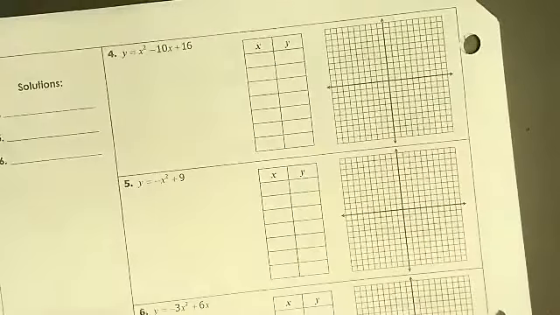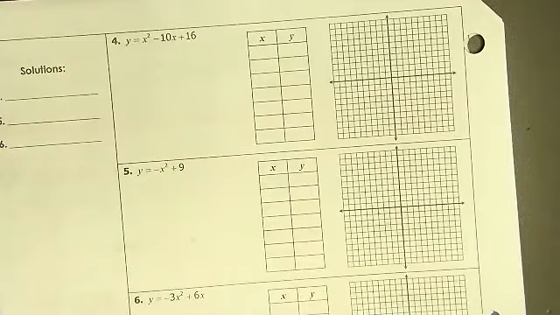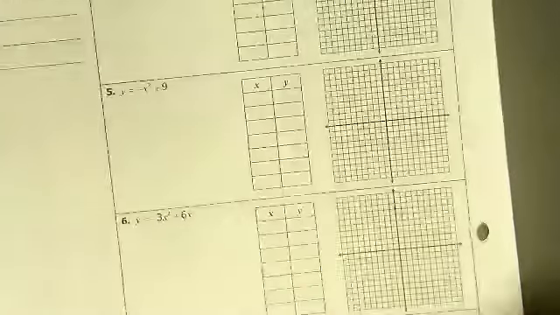Yes, you still have to graph everything, but you've got the calculator. You still have to fill in your table of values. You still have to graph it, but the calculator is able to give you your information quite quickly. The discriminant that's down here.